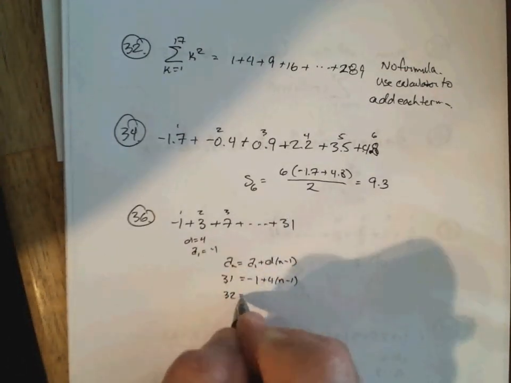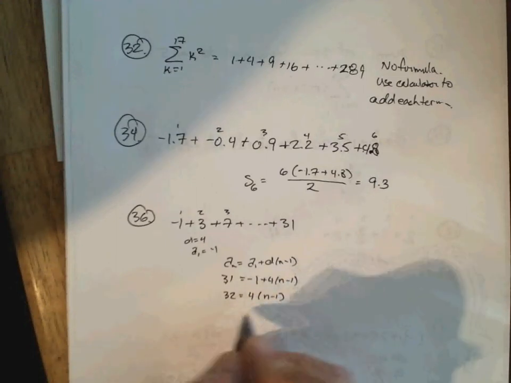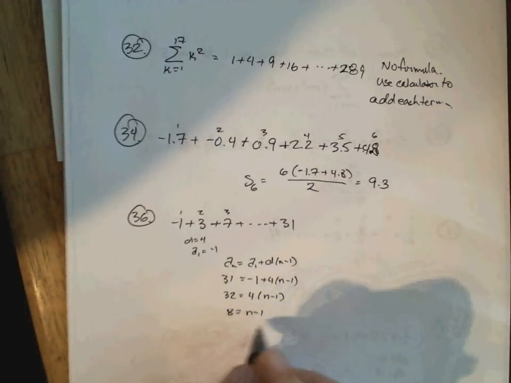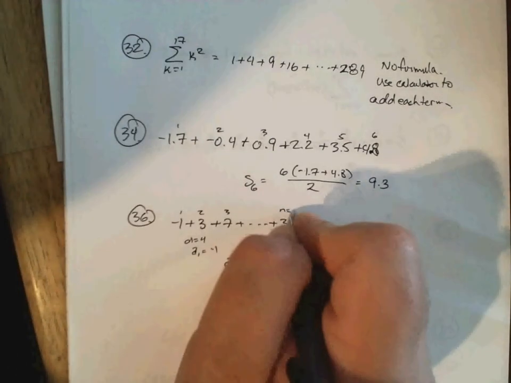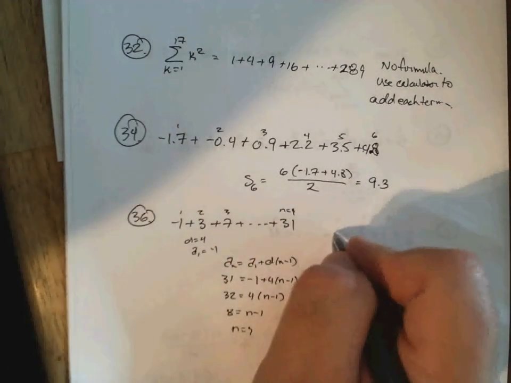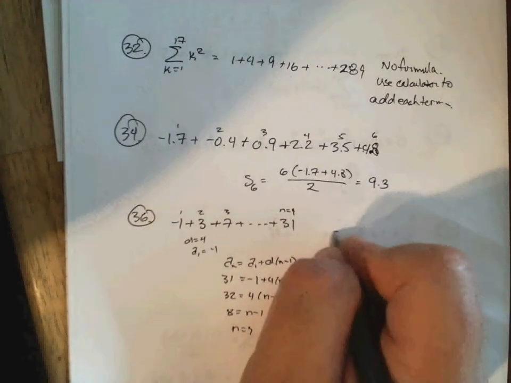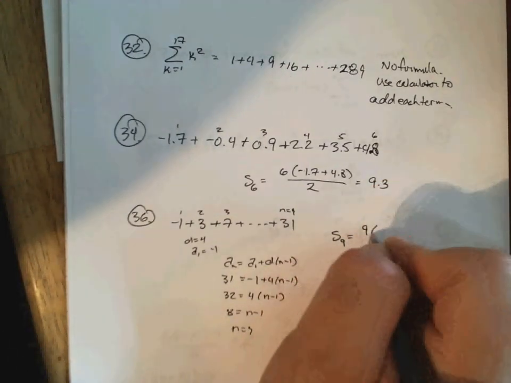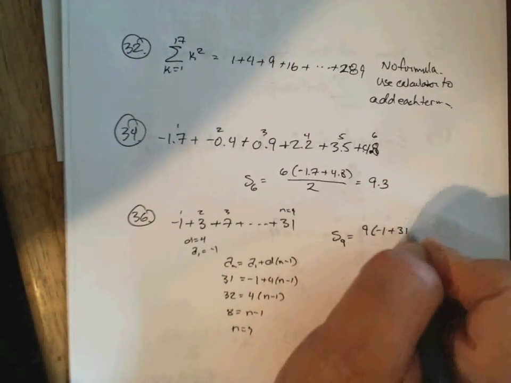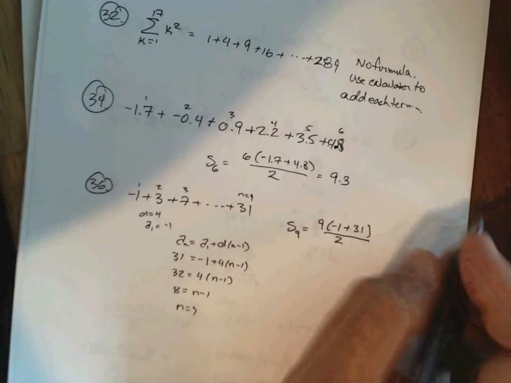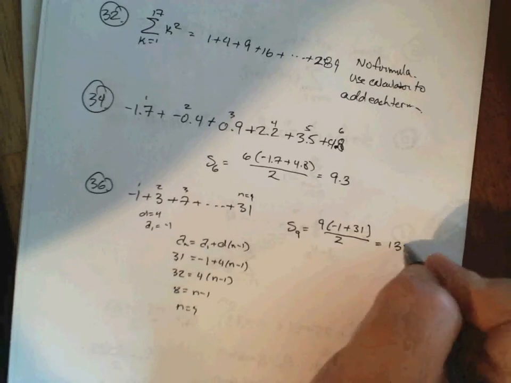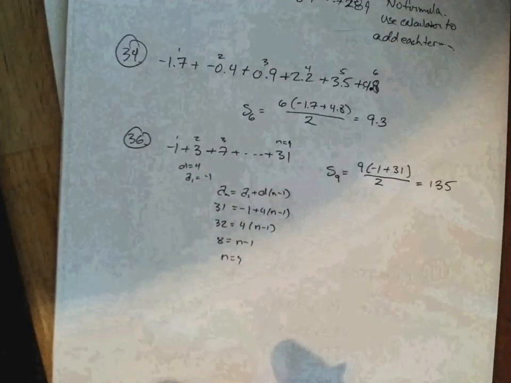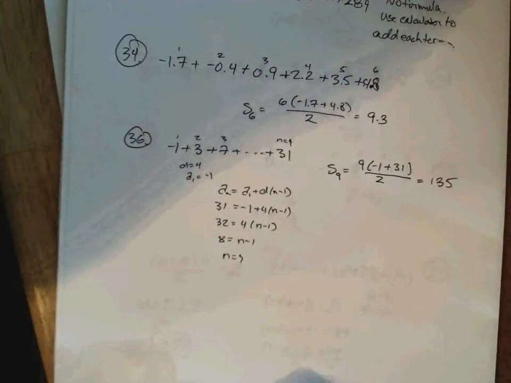So what is the n for this is what we're trying to find out. Add 1, divide, add 1. This is the 9th term. Okay, and so now I can use the sum for the arithmetic. S sub 9 is 9 times negative 1 plus 31 over 2. 9 times 15 is 135.